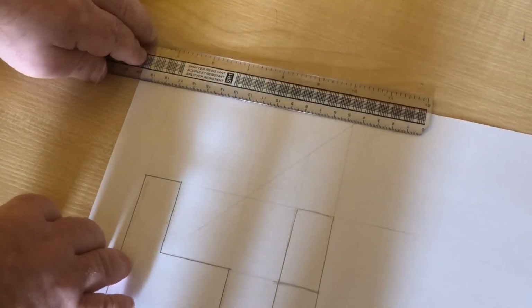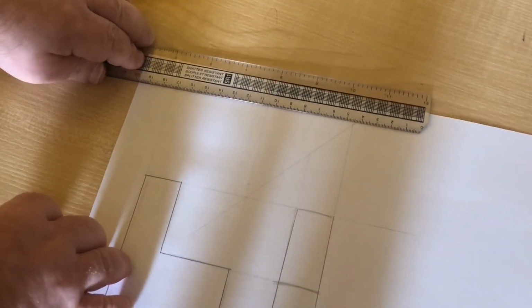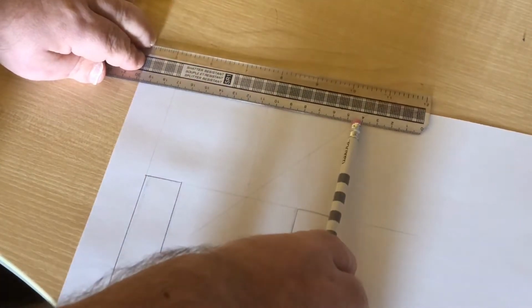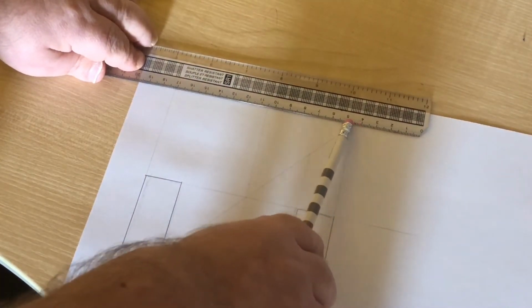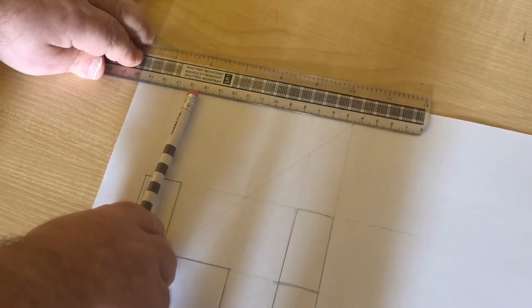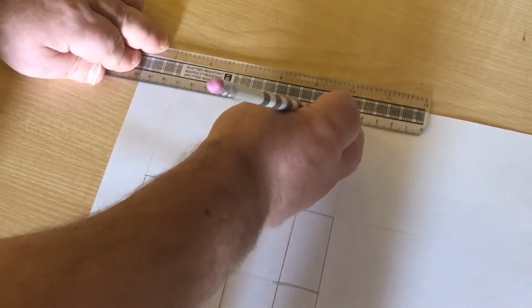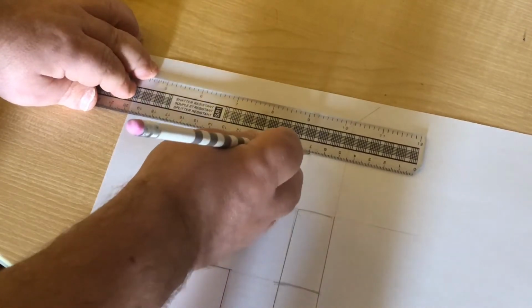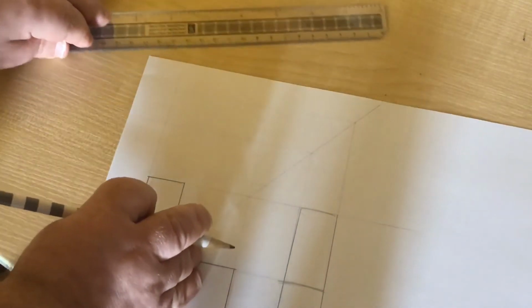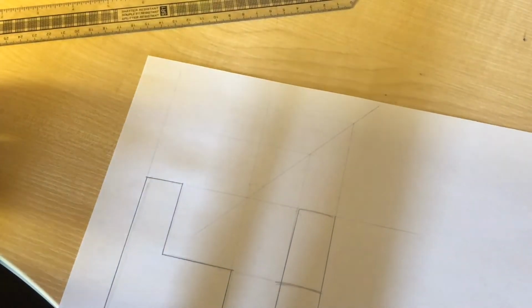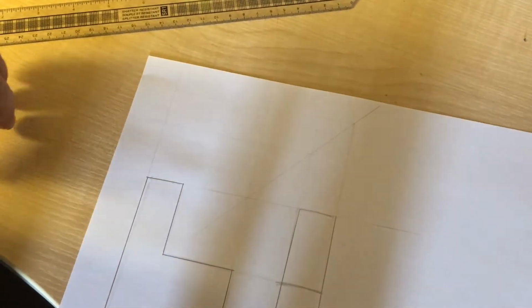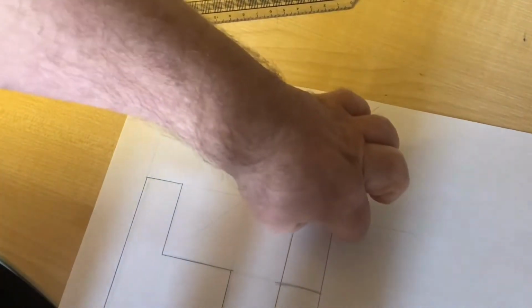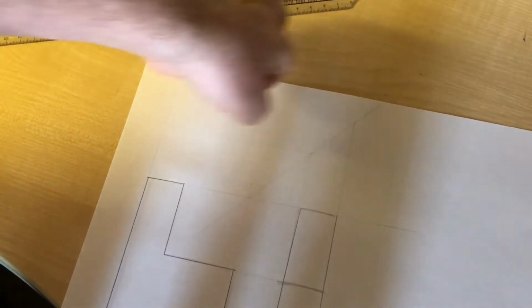Then, trusted ruler again, I'm going to project it back across. So it comes up to this line, it's a bounce line, it hits the line and it bounces at 90 degrees across. 1, 2. Why do we use a 45-degree bounce line? It ensures that it's the same width here as here, so it transposes up.